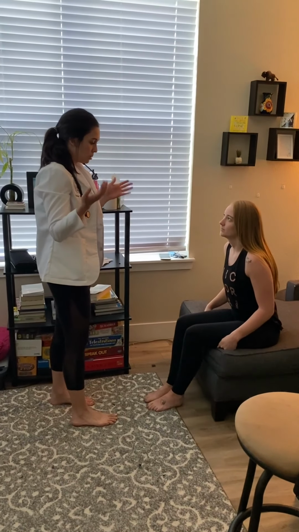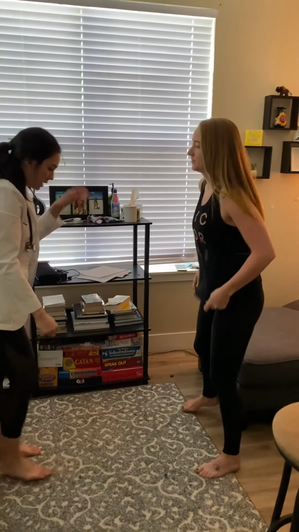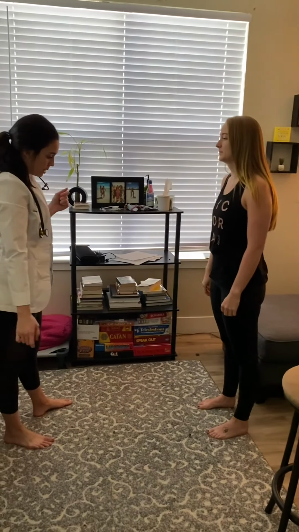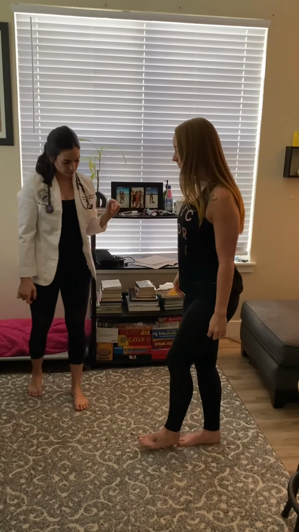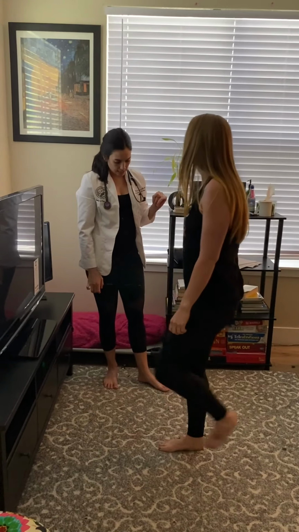Next, I'm going to have you stand up. And just looking at your feet. Feet are normal in alignment and pelvic width apart. And then I want you to walk heel to toe. Great, normal gait and balance.